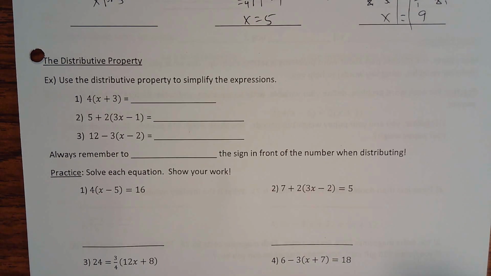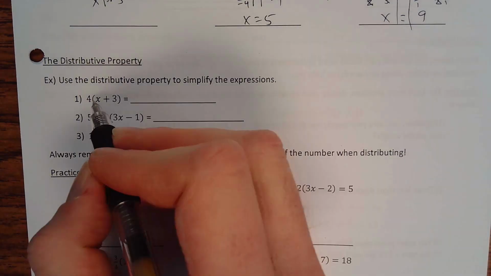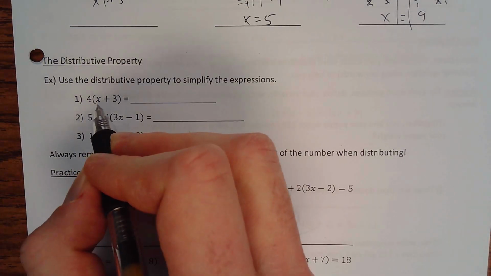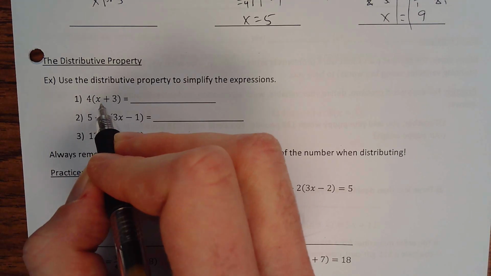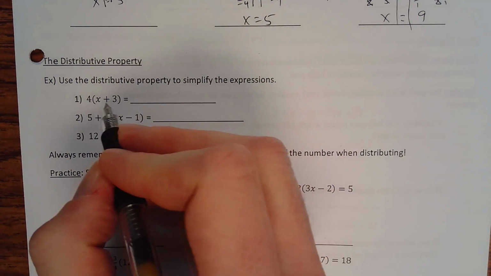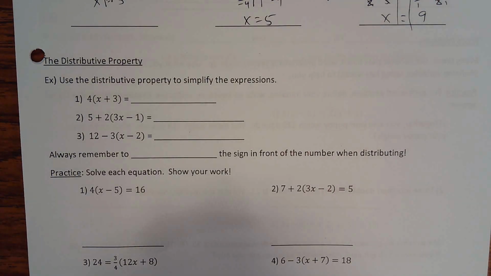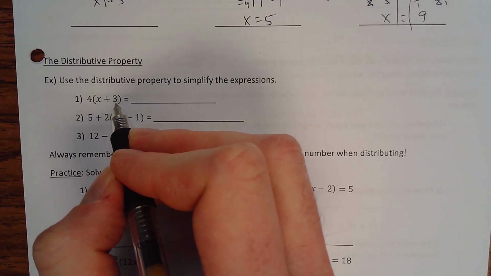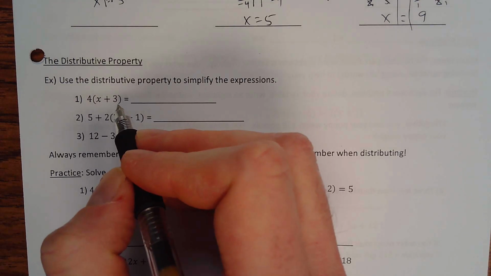Let's see, use a distributive property. So maybe you remember distributive property. If I'm taking 4 times all of this, x plus 3, you might be thinking, order of operations says simplify what's in parentheses first. Well, I can't simplify x plus 3. You can't add 3 to x. They're not like terms.